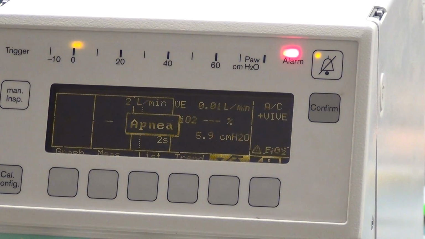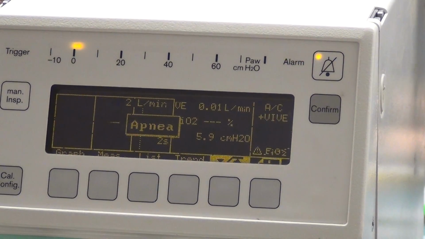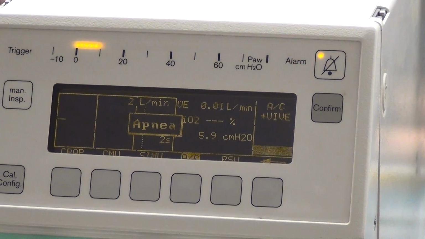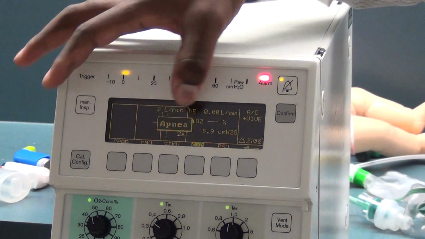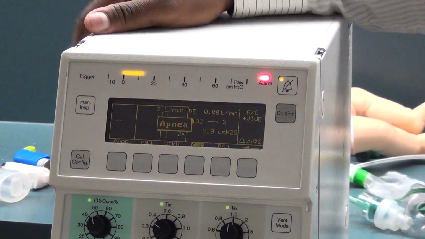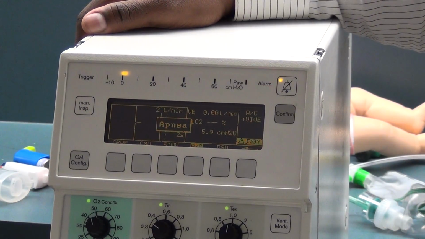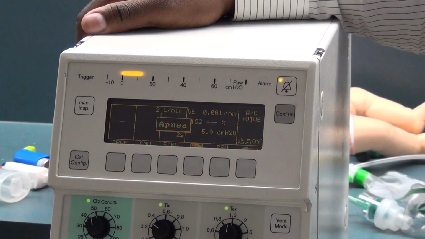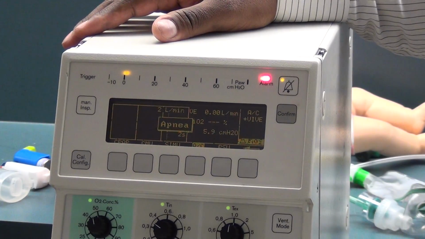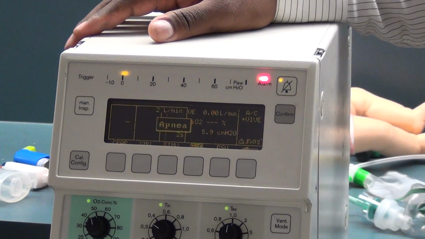Well, in order to do that, we have to figure out exactly what mode of ventilation we want to be in. So we press vent mode. And so once we press that button, we have CPAP, CMV, SIMV, AC, and then PSV. For demonstration purposes and also for your checkoff, we'll focus primarily on the CMV or the AC aspect of this ventilator. So right now we're in AC mode.